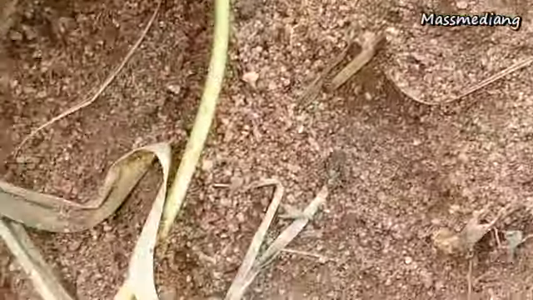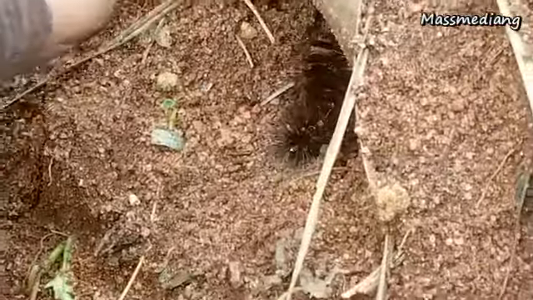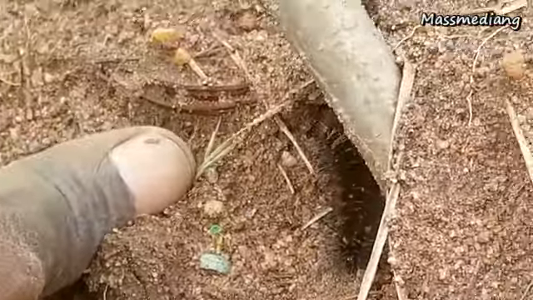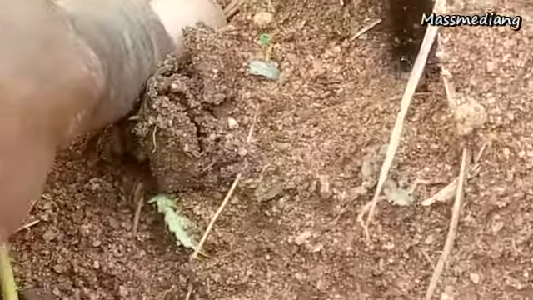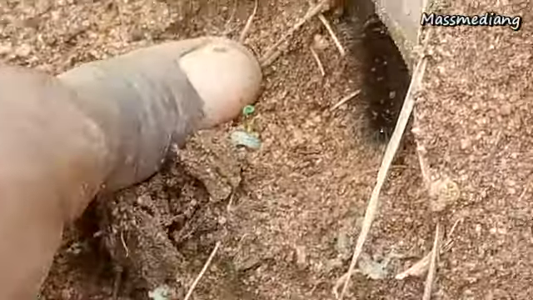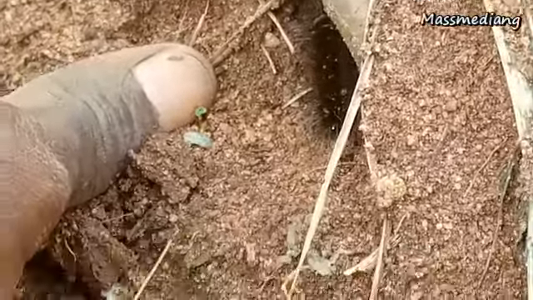Let's see what it's going to do to my finger. Seems to be avoiding my finger. Let's see what it's going to do.